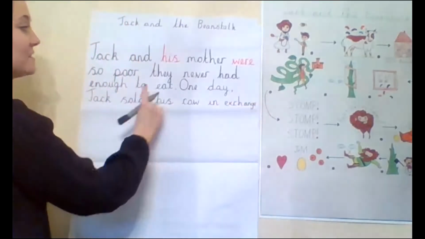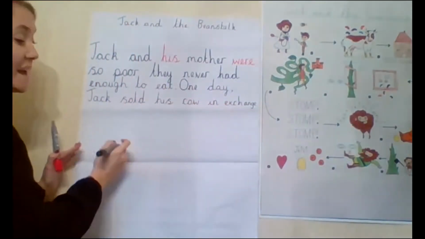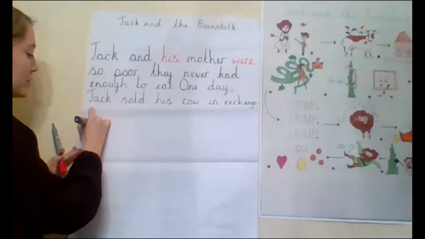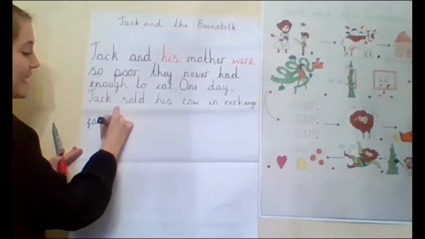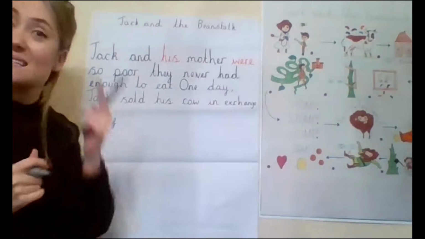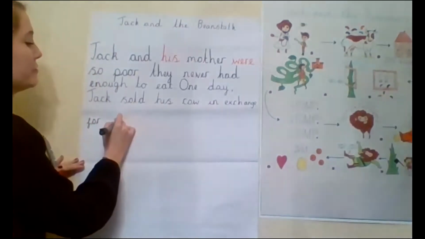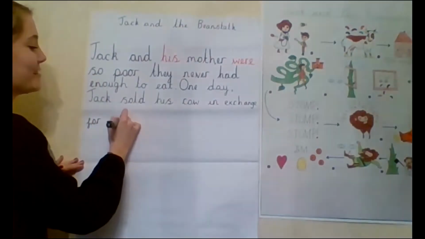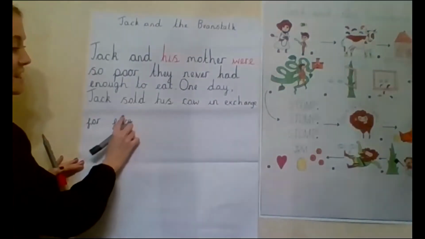So one day Jack sold his cow in exchange for five, and now because it's in my writing, I need to think how I spell five. Can you see that, chatty friend?